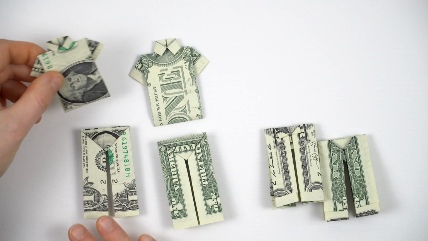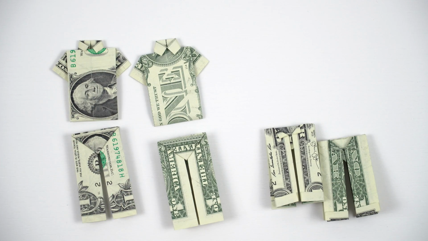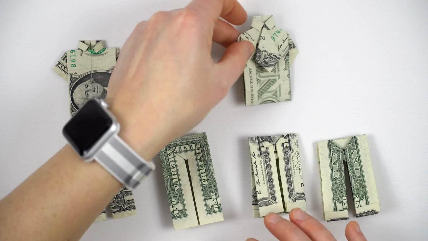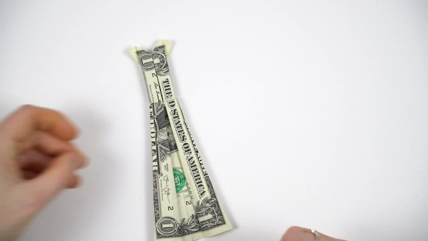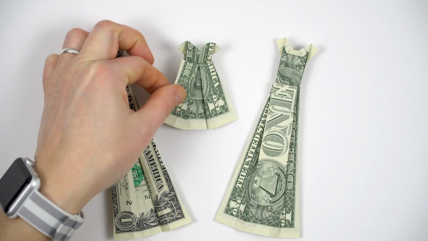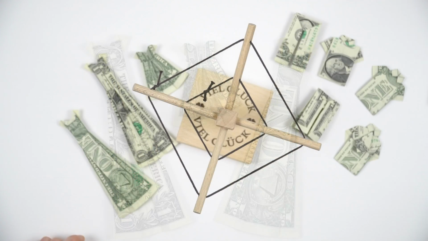Of course, you can also fold tops from your money. For example, t-shirts or shirts with a tie. You can fold dresses in different shapes and sizes. You'll find all of those video tutorials linked in the description.